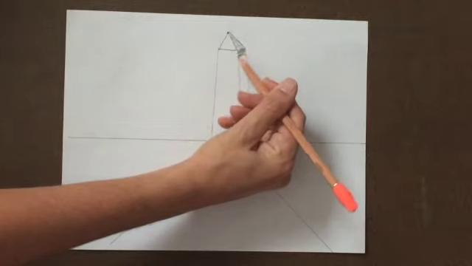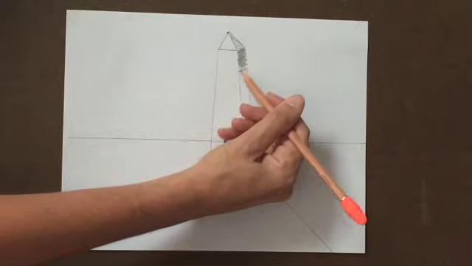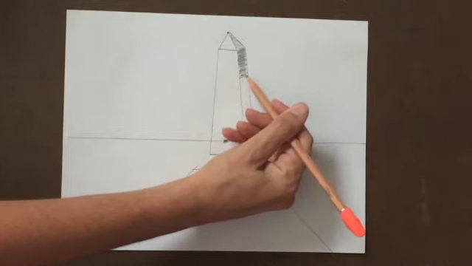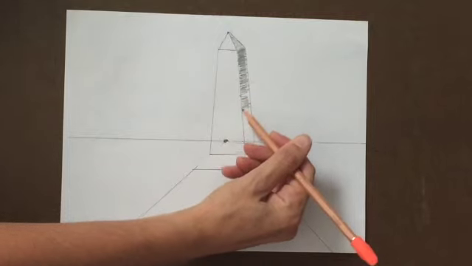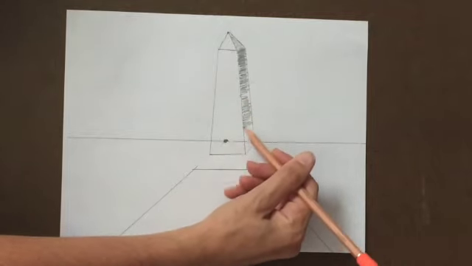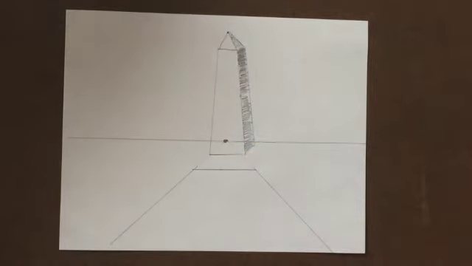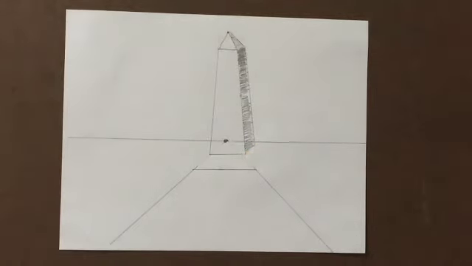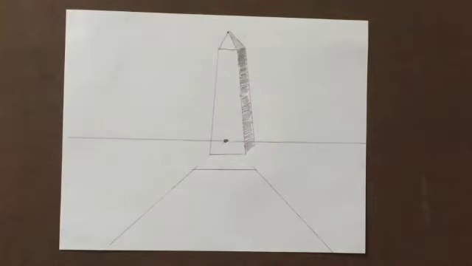And of course, shadows change based on where the light source is. So I'm assuming that my light source is coming in from the left-hand side. And your students would go and fill that in as dark as they want throughout that whole thing. Now my Washington Monument is still a little bit thick, so I could have made this quite a bit skinnier because it's a really tall, skinny monument, so that proportion is quite a bit off.